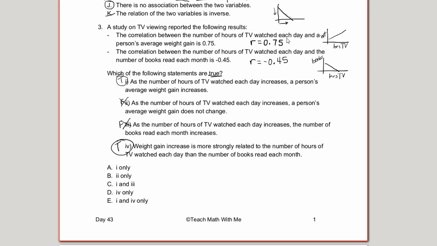The relationship between TV and weight gain is 0.75, and TV and books read is 0.45. This is the larger value with the person's weight, and so that's what they said. It is more strongly related, and we get that from the values themselves. So our true statements are going to be 1 and 4 only, which is answer choice E.